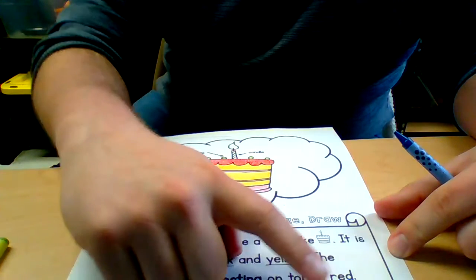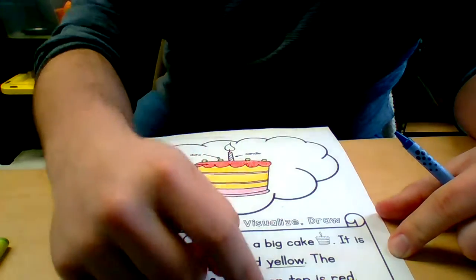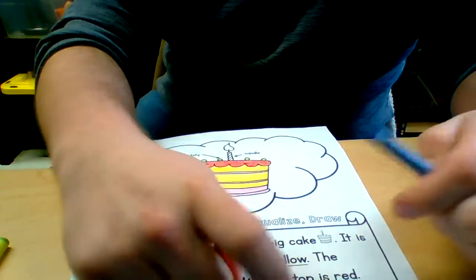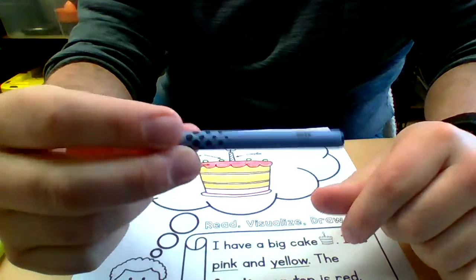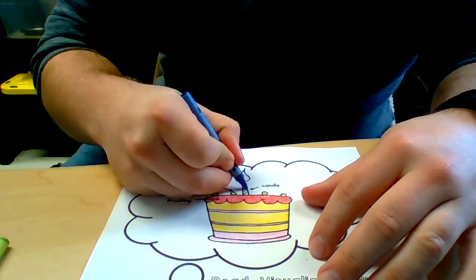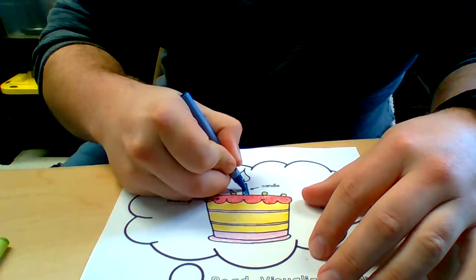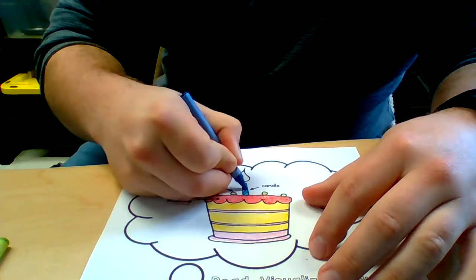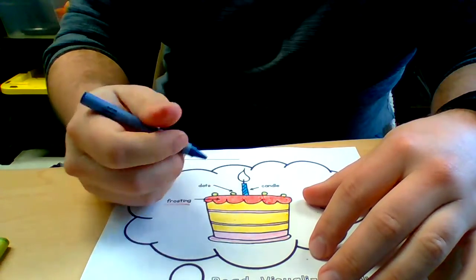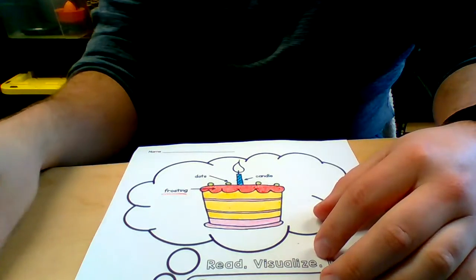The dots on top are green. Here are green dots. It says our candle is blue. So let's color our candle blue. Okay. Here we go. We have our blue candle.